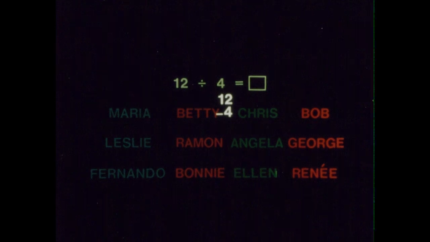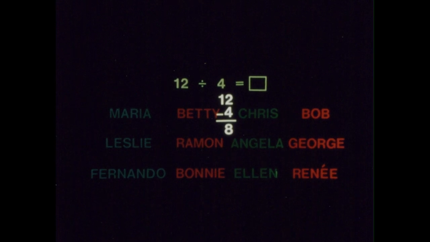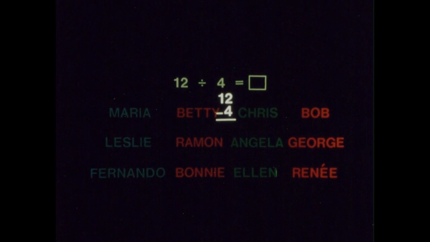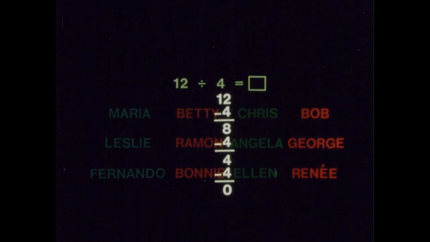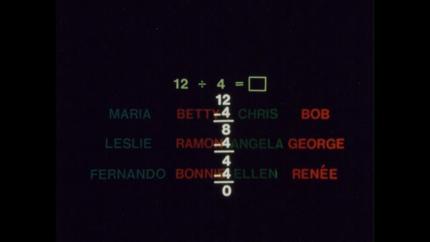Now, how many times did we subtract 4 people from the whole group of 12? 12 minus 4 is 8. 8 minus 4 is 4. 4 minus 4 is 0. 1, 2, 3 times. So, if you think of division as just repeated subtraction of the same number, we know that the answer to our equation is 3.